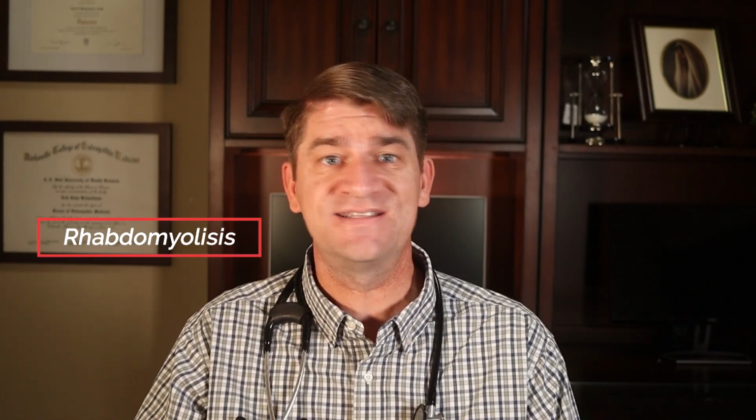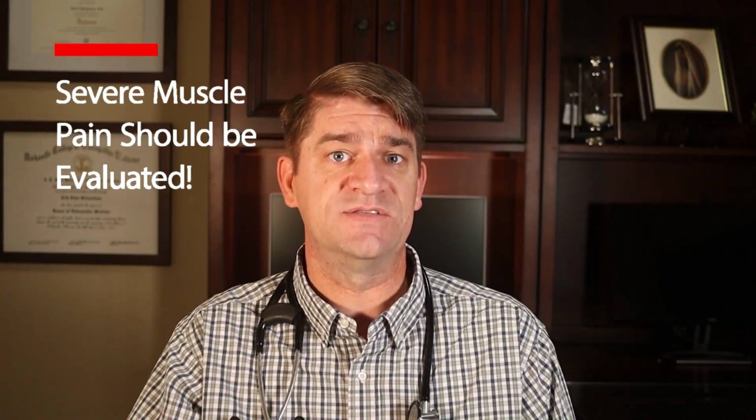This is a condition where you get a breakdown of the muscles that sends byproducts to the kidneys, causing kidney damage or even failure. This is very uncommon, but if you have severe muscle pains while you're taking this medication, then get to your doctor, get some blood work, and have this evaluated.